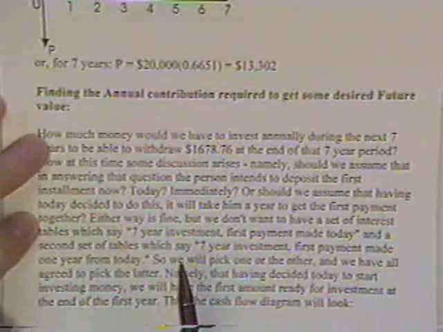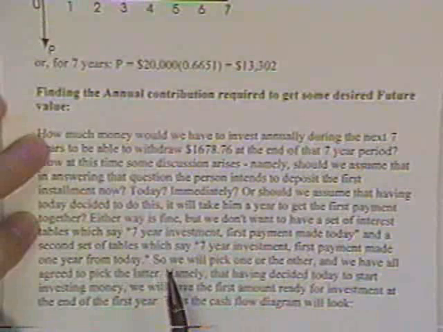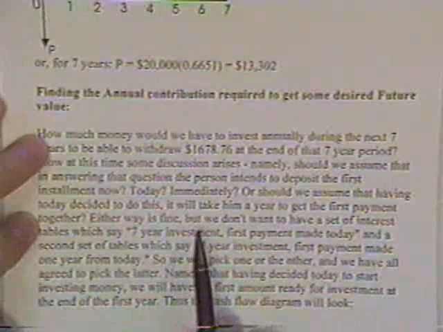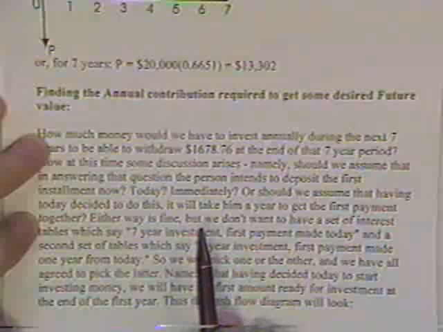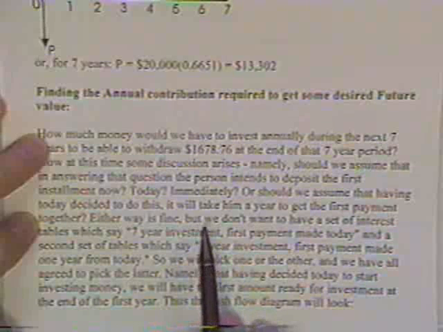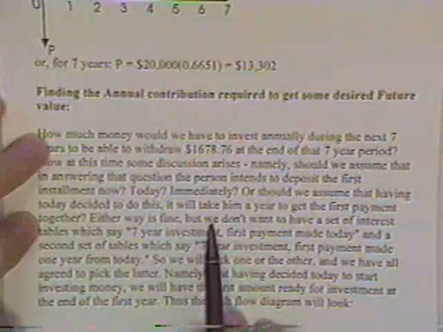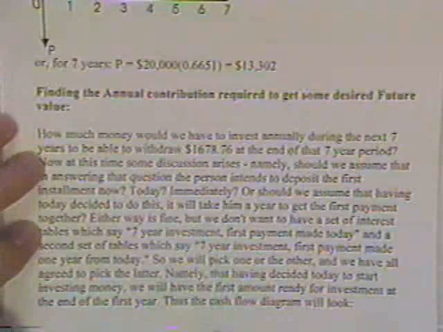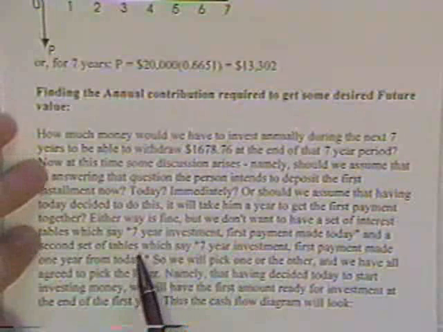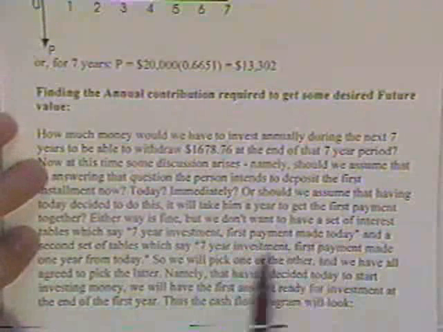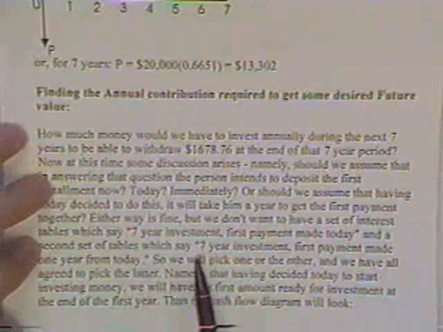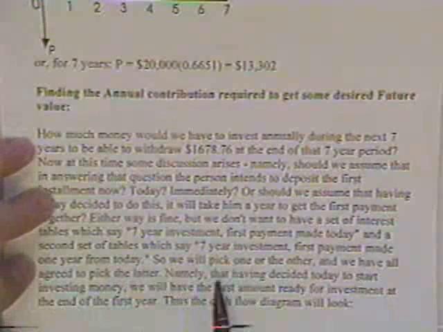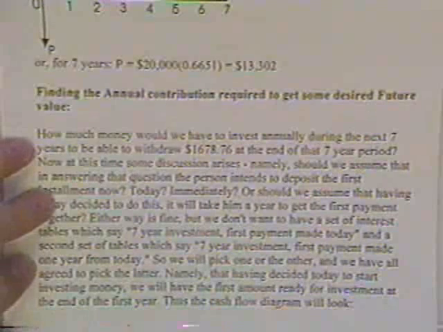You could set up the interest rules by either saying we're going to put the first amount of money in the bank today, or it will take us a year to get the money together. It doesn't matter, but we're going to have to come up with some agreement on that question, because otherwise we're going to have two sets of tables. One would say 7-year investment, first payment made today, and then have another page that says 7-year investment, first payment made a year from today. So we're going to pick one or the other and stick with it.